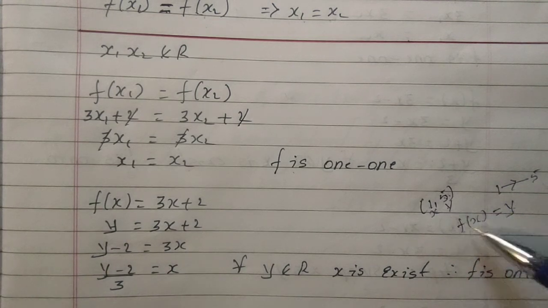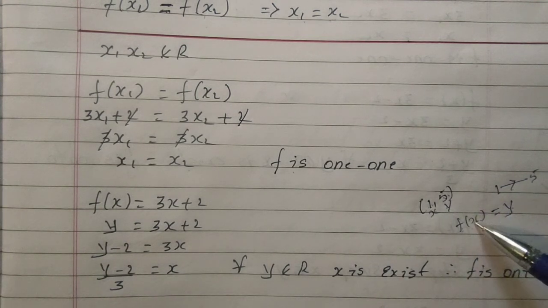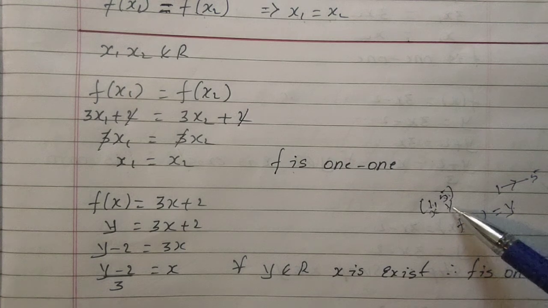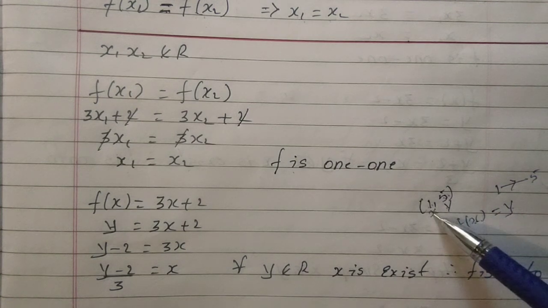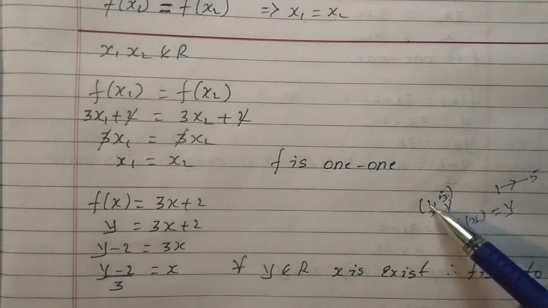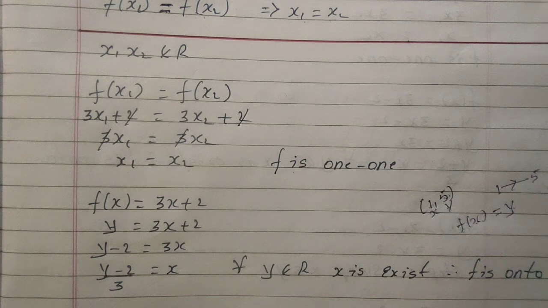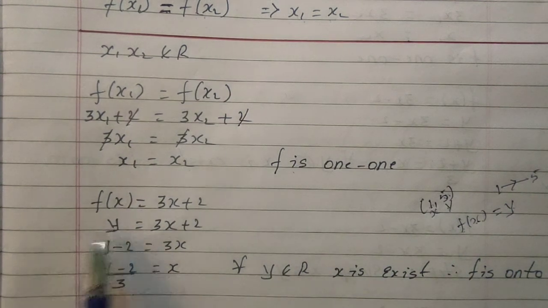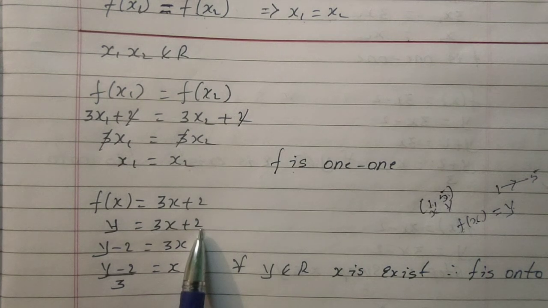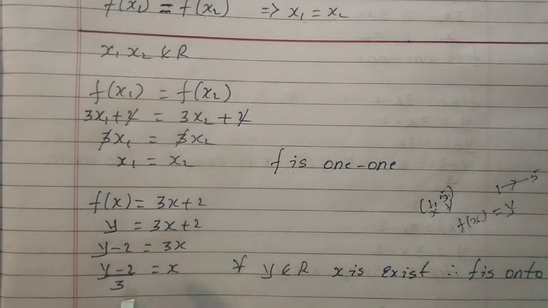To the function f of x, if you substitute 1, the answer is 5. 5 is y, the second component. This is x, this is y. Order of pair: first component and second component. So f of x is nothing but y, equal to 3x plus 2. Now you need to solve for x to say whether the function is onto.